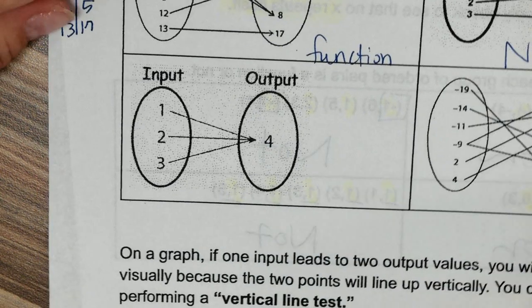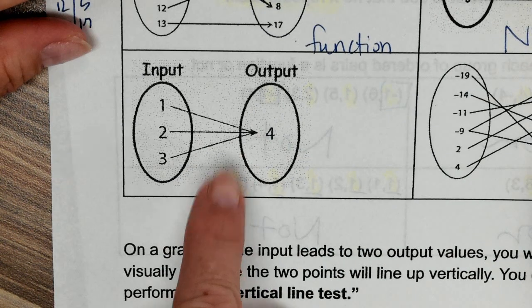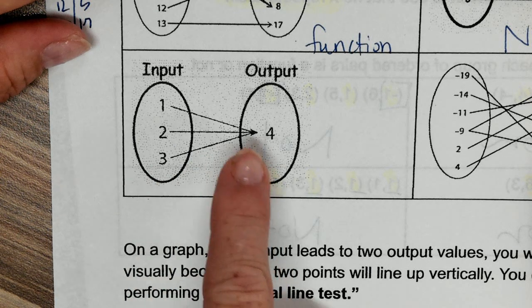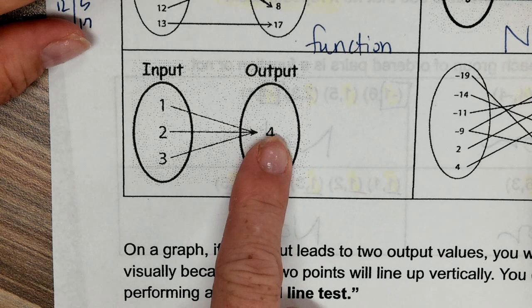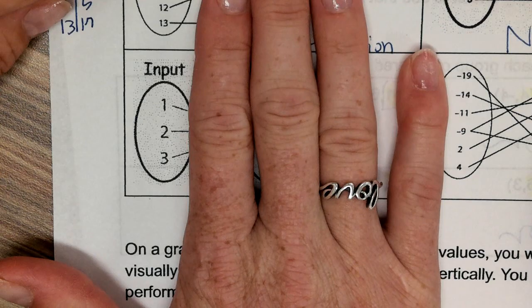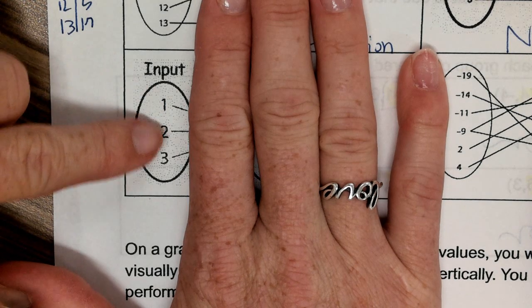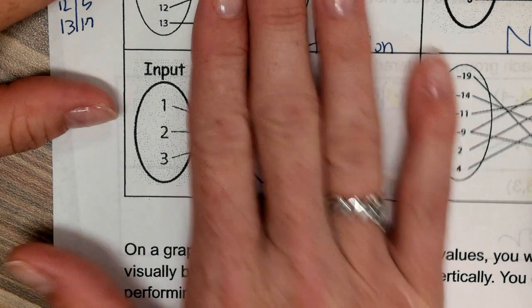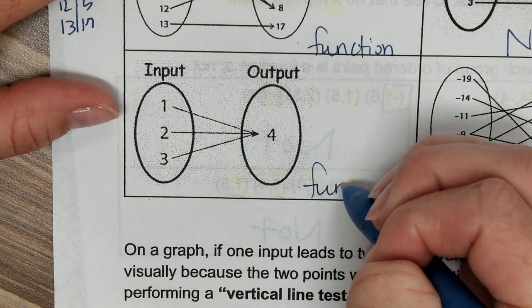Okay, go to this one. A lot of people will just jump the gun and say, no, this isn't a function. What do you think confused them? They're all pointing to what? Do I care about the outputs? That's why I said cover them up so you can't even see it. Does every input have exactly one line coming out? That means it is a function. None of the x's are repeating.